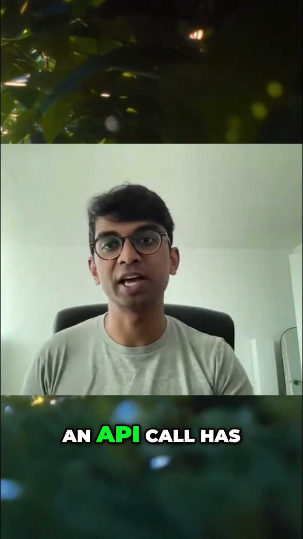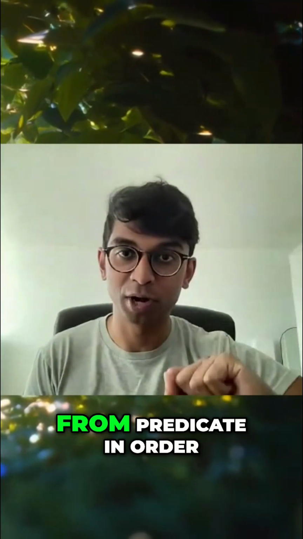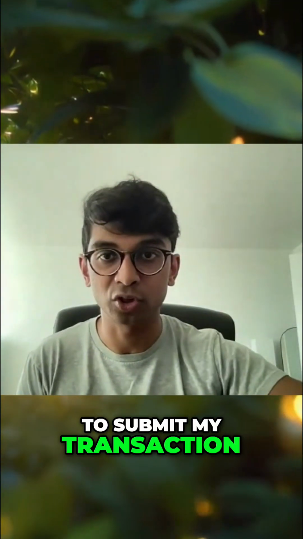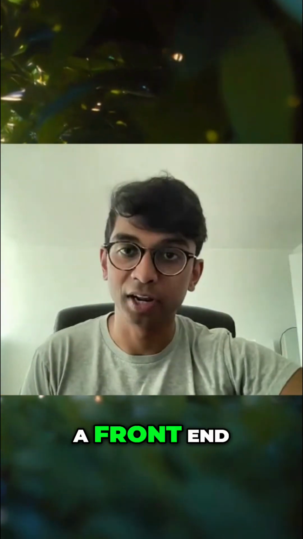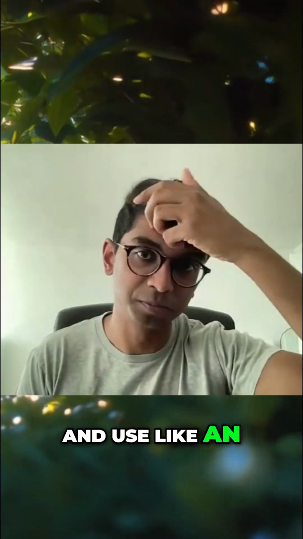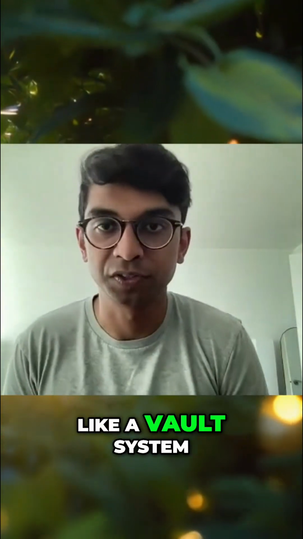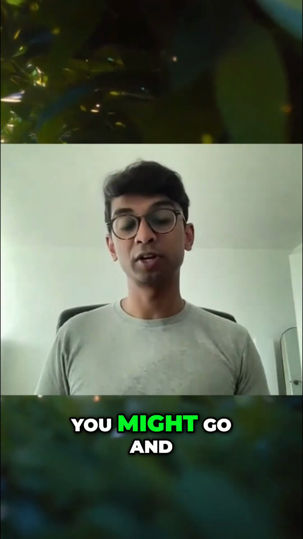So this is where an API call has to be made to Predicate to say, hey, I need a signature from Predicate in order to submit my transaction. That can happen on a front end, for example. So if you go and use an RWA application that supplies yield, like a vault system, you might go and interact with the front end.